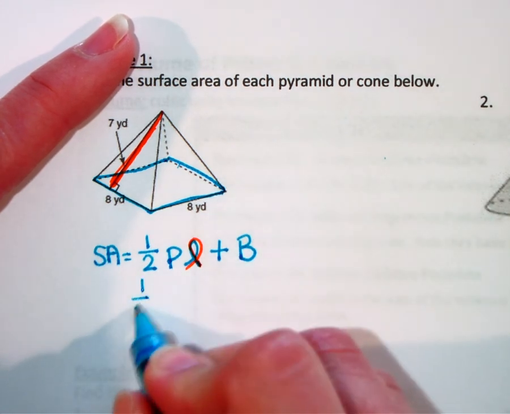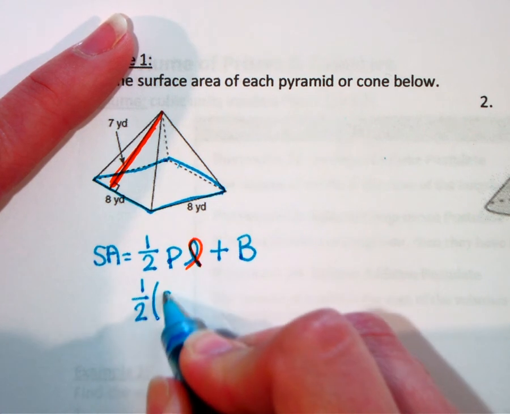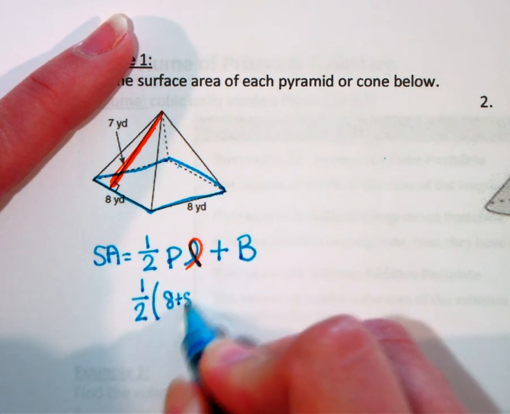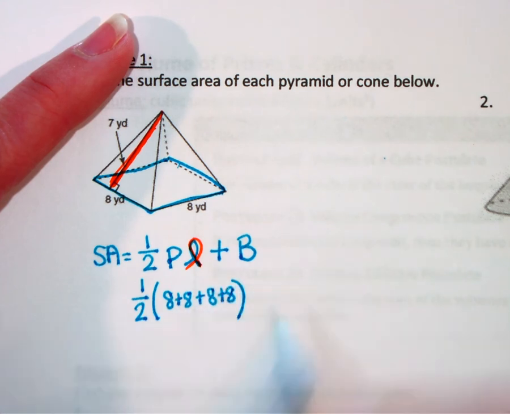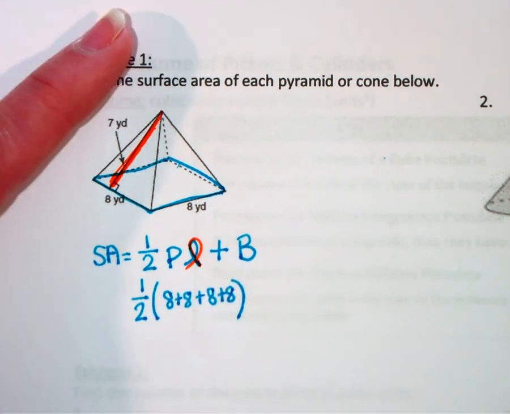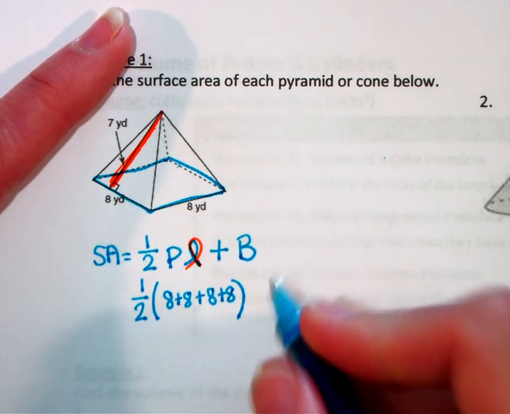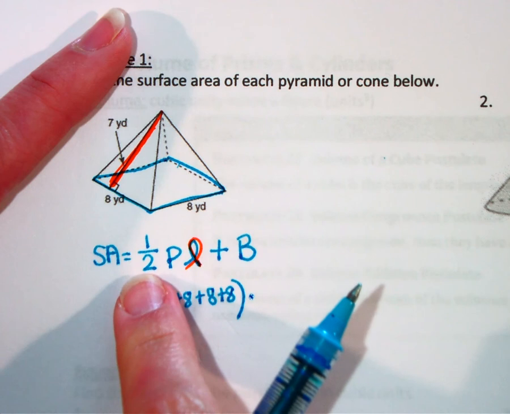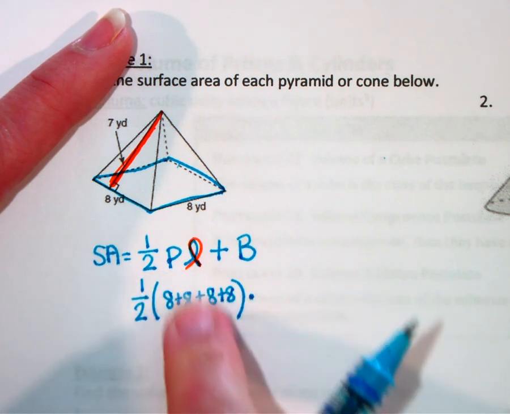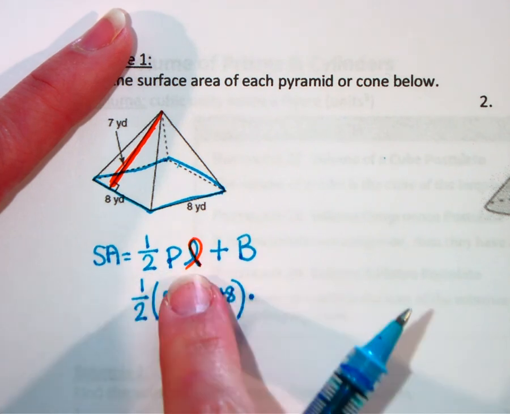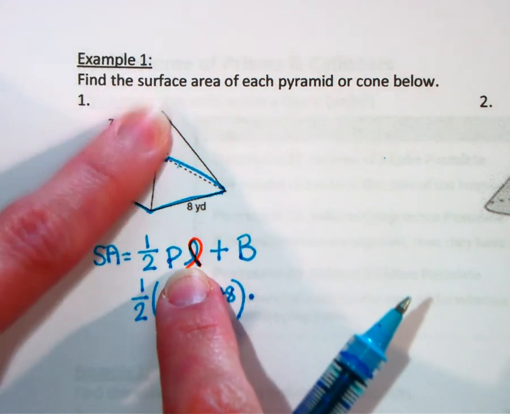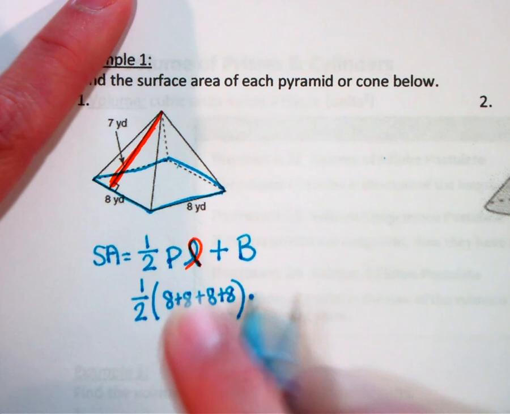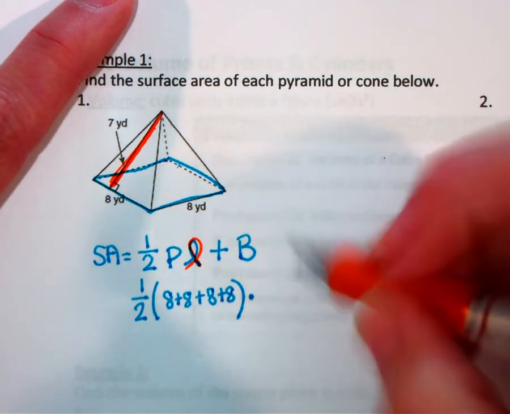All right, here we go, 1/2. The perimeter is going to be 8 plus 8 plus 8 plus 8. Now, obviously, you don't have to write that all out if you just want to put what 8 plus 8 plus 8 plus 8 is. I just don't want anybody getting confused where I'm getting my number from. And I'm going to multiply that times, so I've done 1/2, this is the perimeter of the base. Now I'm going to throw in my slant height. Slant height, again, is this 7 that's slanted along the side of the triangle. So that's going to be 7.